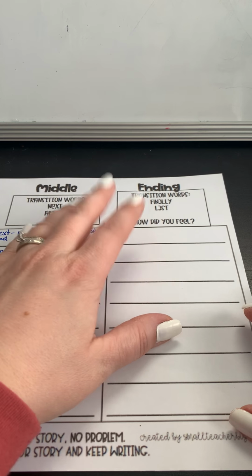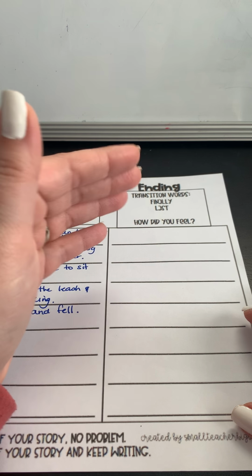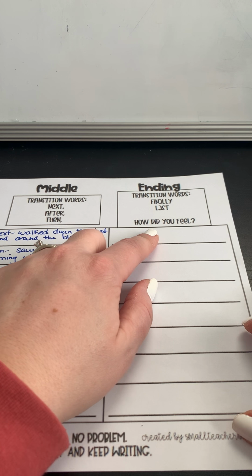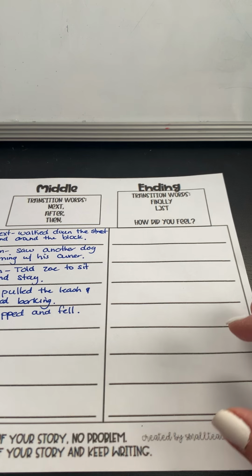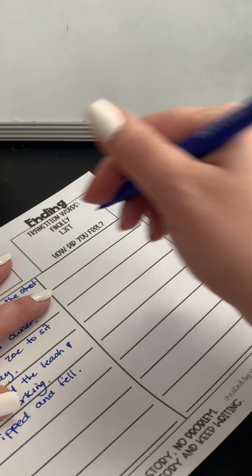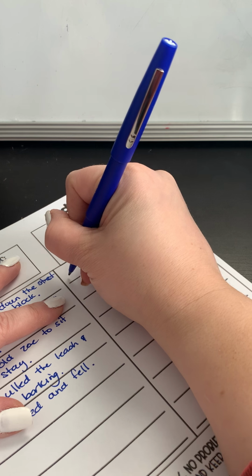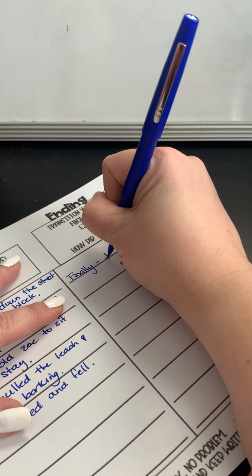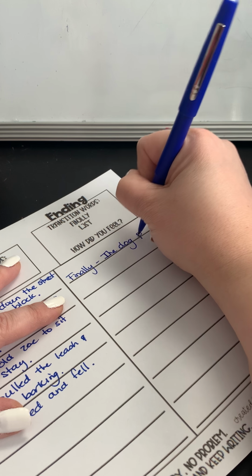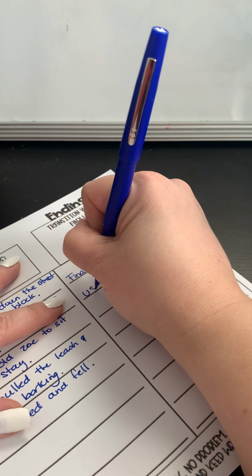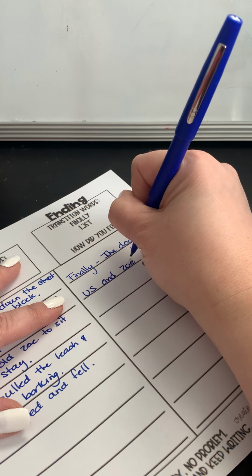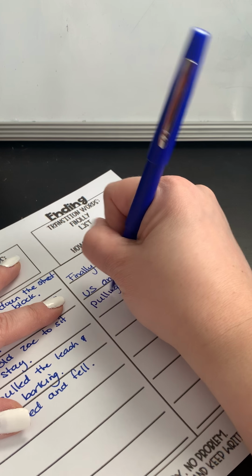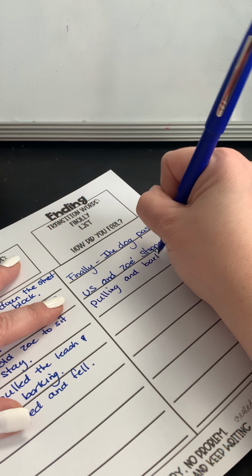Now, the ending is usually the last part of the story, and you want to include how you felt. So you can imagine how I probably felt after all of this happened. So finally, the dog passed us and Zoe stopped pulling and barking.